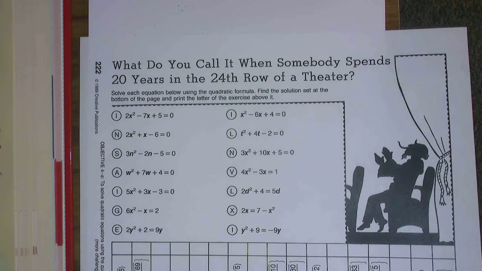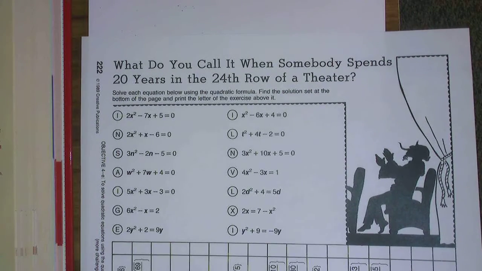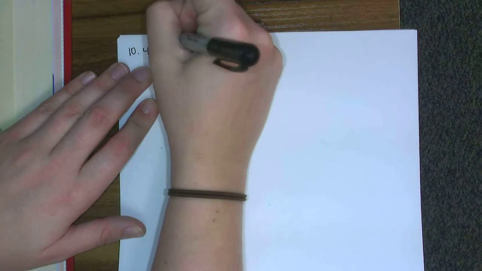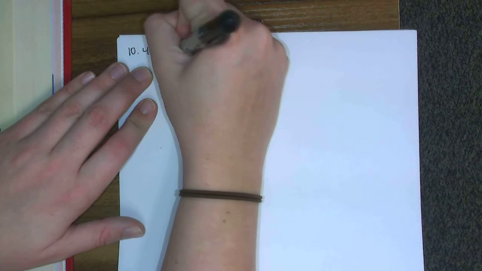But we're going to do a quick run through of 10.4 so that you have that to help you out as you need it. So 10.4, sorry. Alright, so 10.4 is use square roots to solve quadratic equations.